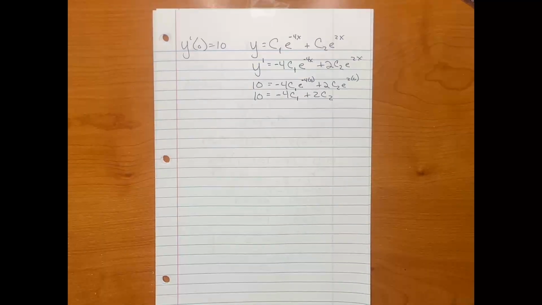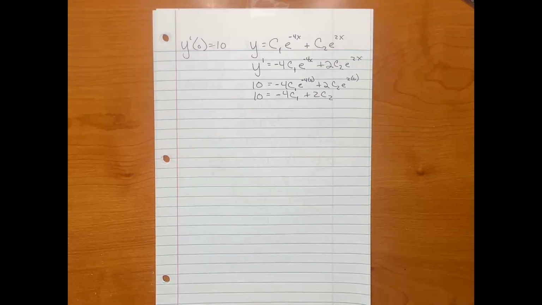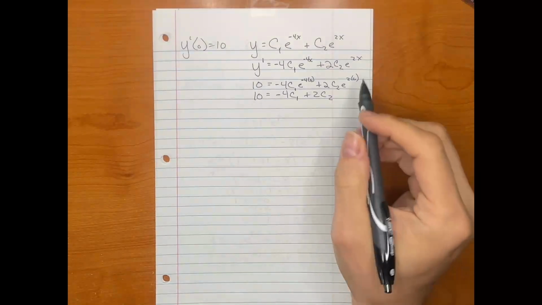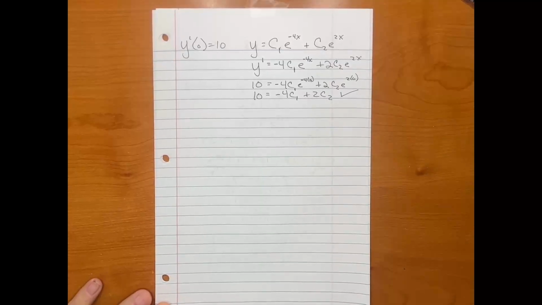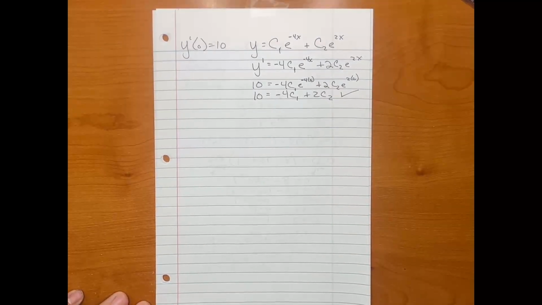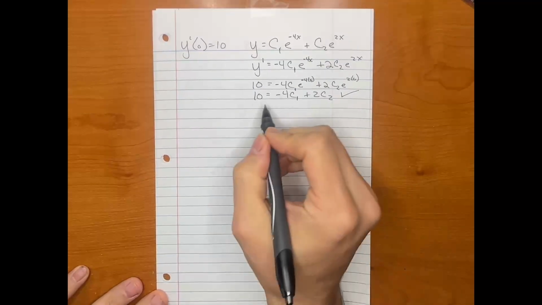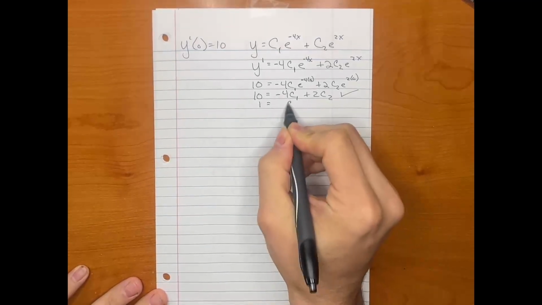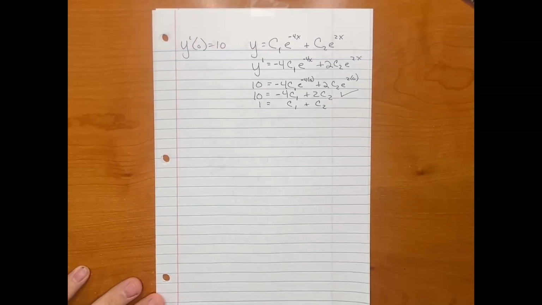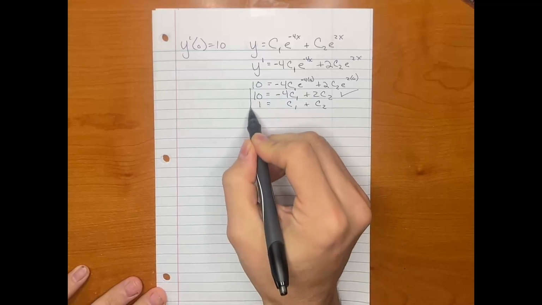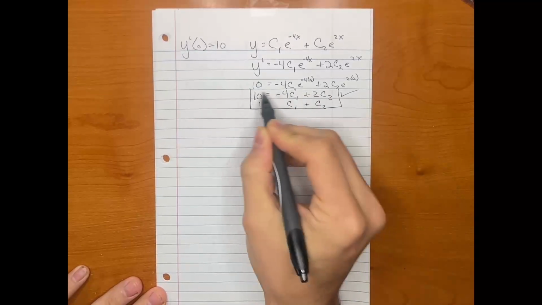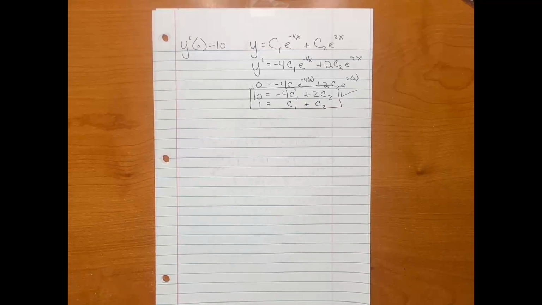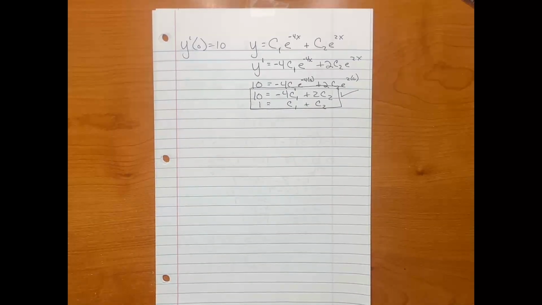And we got something that looks kind of nice here. Okay. So we have another equation right here. Okay, great. So what we're going to do is, if you remember the first equation, it was this. It was C1 plus C2 equals 1. Okay. So now we have a nice system of equations that we can use to definitively find C1 and C2. You can use elimination here. You can use substitution. I'm just going to use substitution.